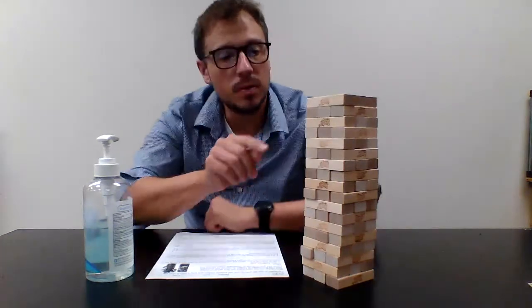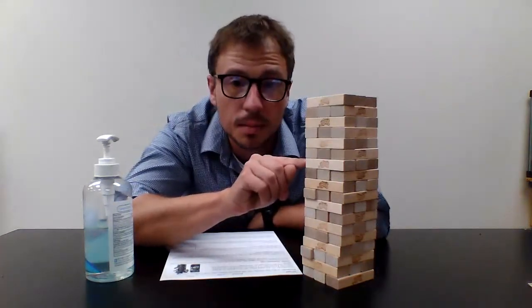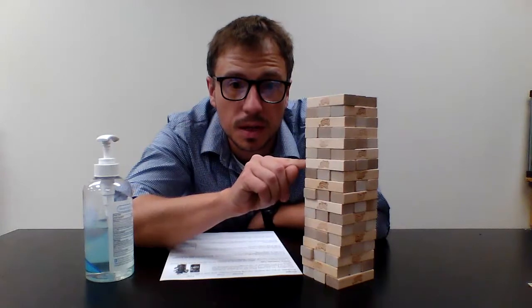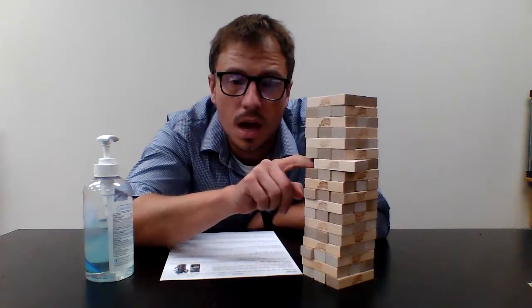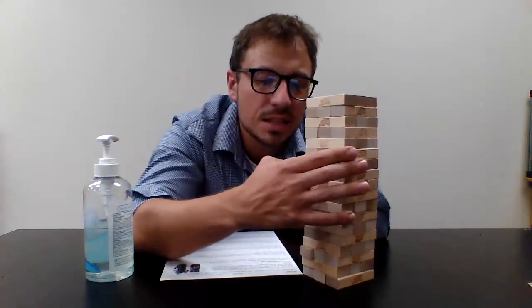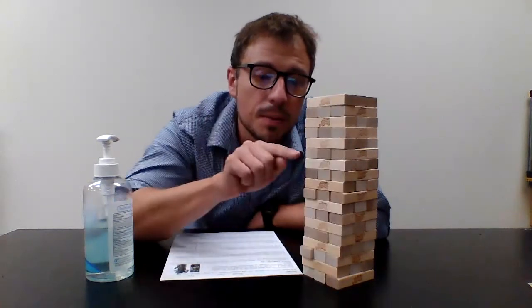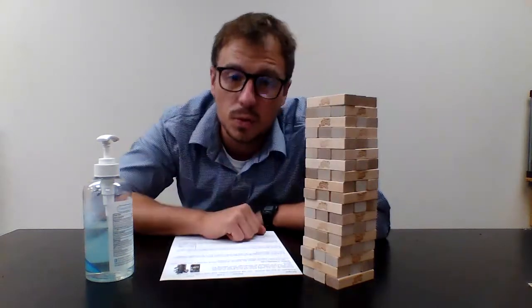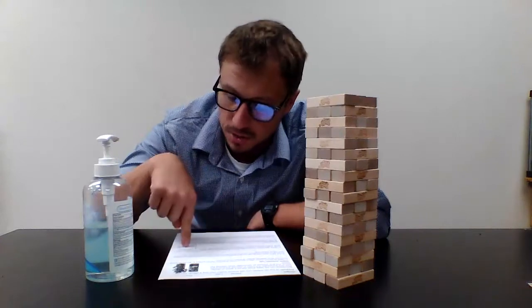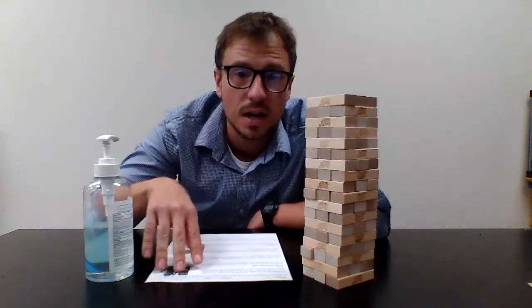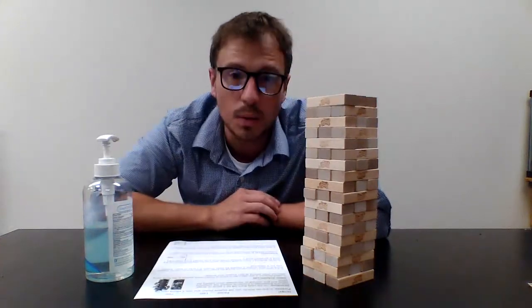So if I'm removing a block, if I'm pushing a block, I'm applying a force. I'm applying a force. Okay, now it's moving. At what point is the force being applied by the person pushing, when is that applied force going to be the largest? You're going to have to look at that graph to determine that. So, at what point?